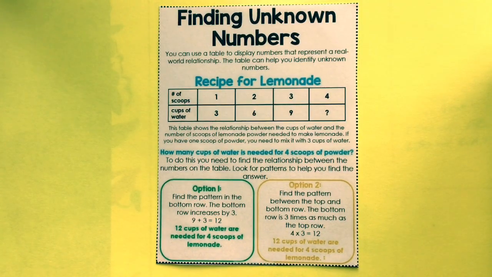Hey guys, this is another example of an input-output table. Okay, this one is actually going horizontally. So the other video that you're going to be watching is going to have a small anchor chart like this at the beginning of the video as well, but it will have input-output tables that are vertical.